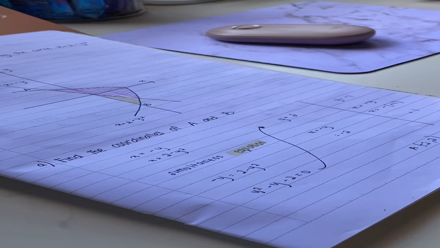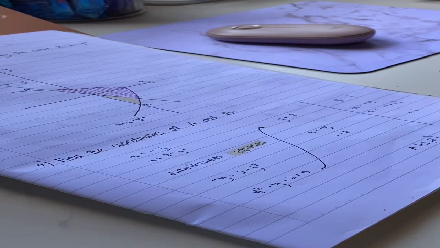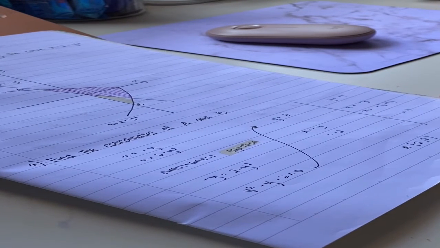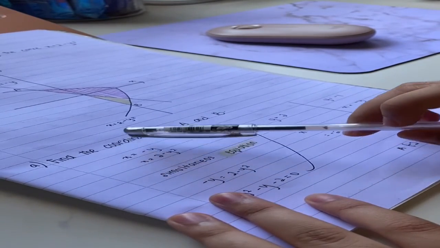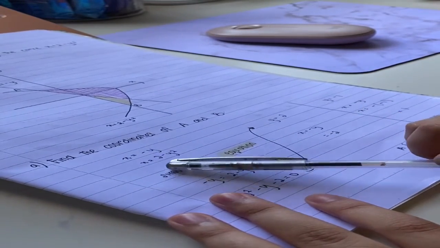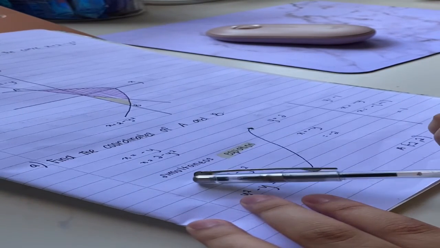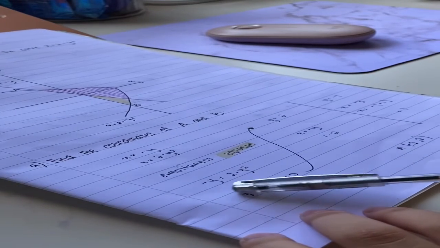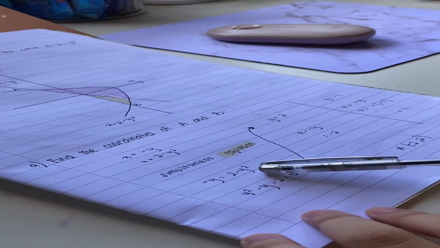Assalamualaikum, my name is Nur Damia Najwa. So I will show you how to solve this question. Figure 2 shows the region R bounded by the curve x equal to minus y squared and the straight line x equal to negative y. So first question, find the coordinates of A and B. So we got these two equations, which is x equal to negative y, and the curve x equal to minus y squared.